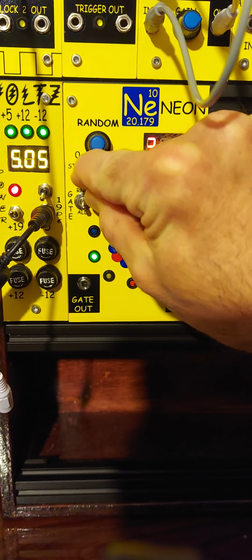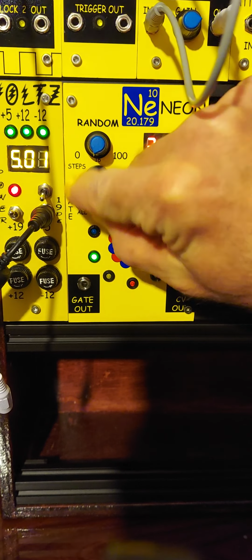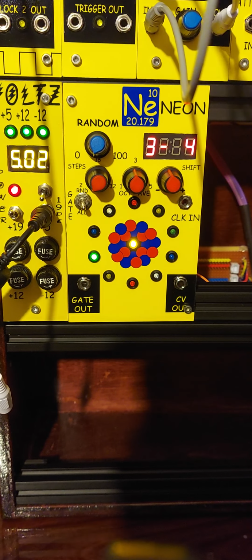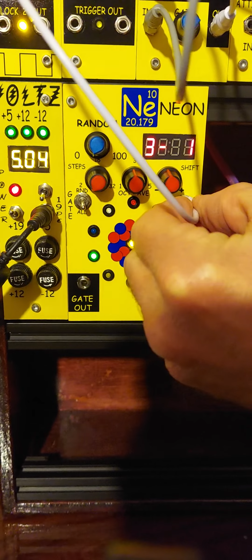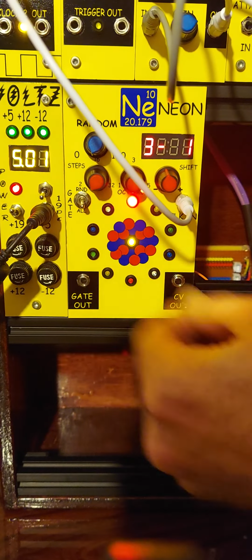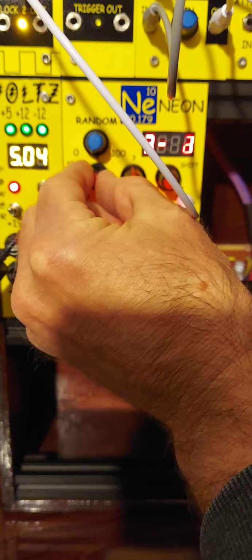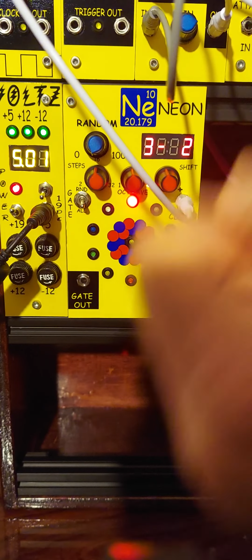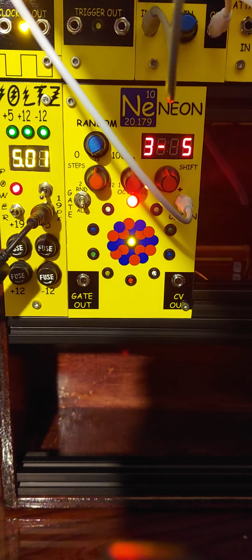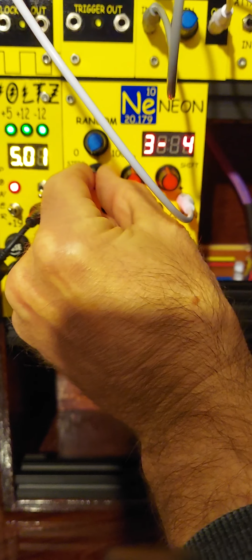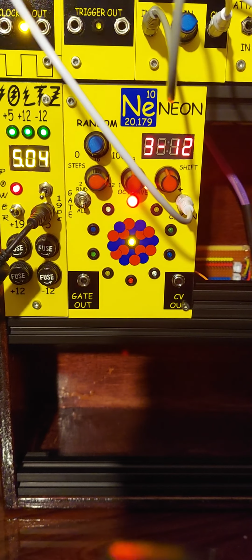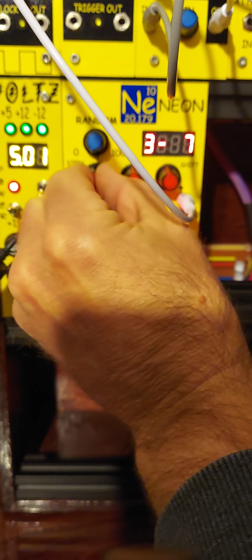So you can vary it anywhere in between there. You can set the number of steps for the sequence anywhere between 2 and 32 notes. So if I go ahead and plug in a clock there, we can see now I can change the number of steps. I'll speed up the clock a little bit so we can go through them faster. So right now we got 5 steps. Right now we got 12. And we can go all the way up to 32 steps here.